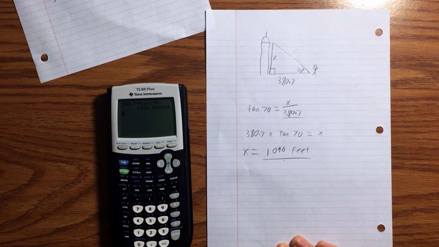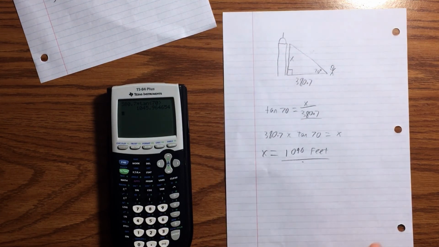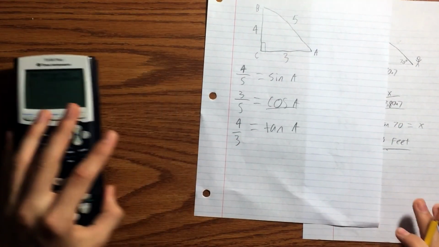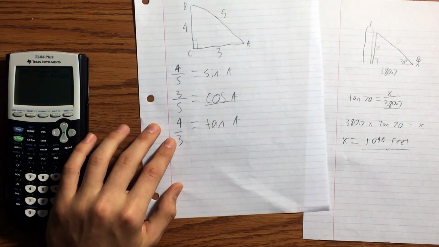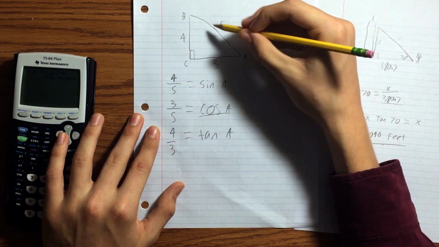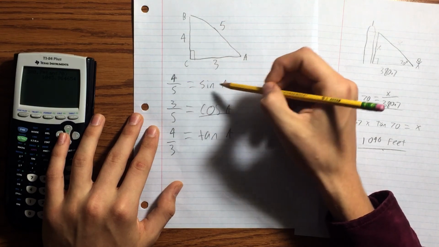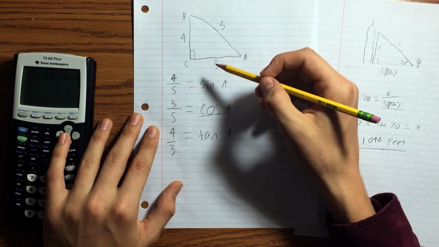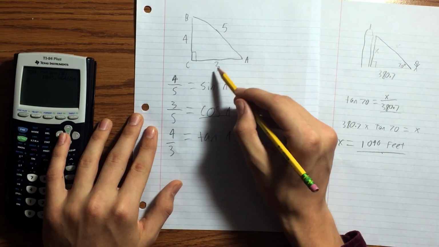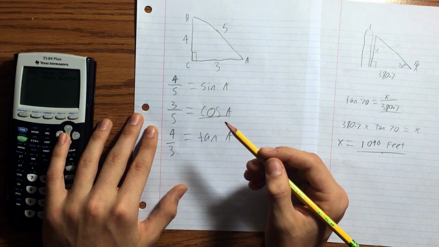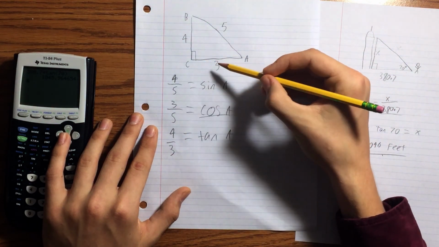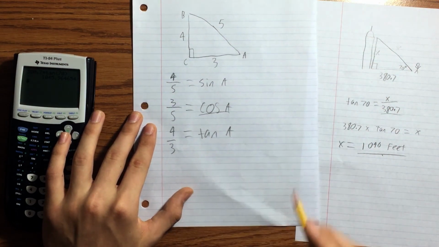So that's really all there is to this kind of thing. Just remember, this is the most important part right here. I'll go over it again. The sine is opposite over hypotenuse. So opposite is 4 and hypotenuse is 5. So sine is 4 over 5. The cosine is adjacent over hypotenuse. So 3 over 5, because according to angle A, 3 is the adjacent and 5 is the hypotenuse. Tangent takes the opposite, which is 4, and the adjacent, which is 3, and that is the tangent.